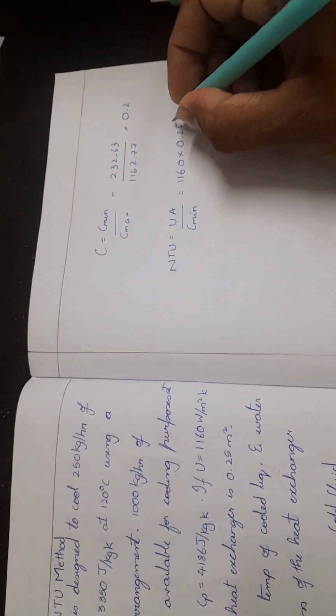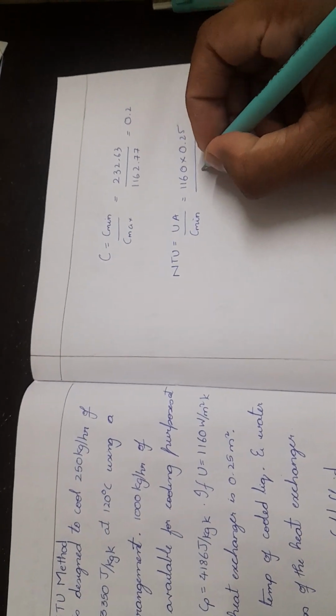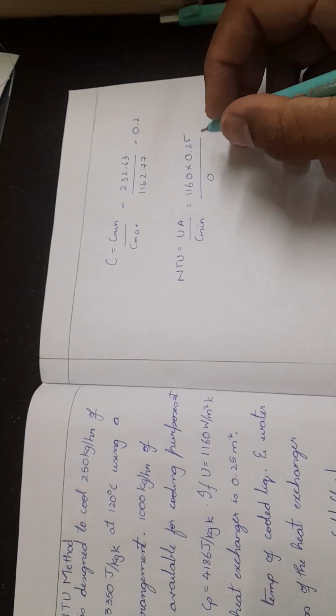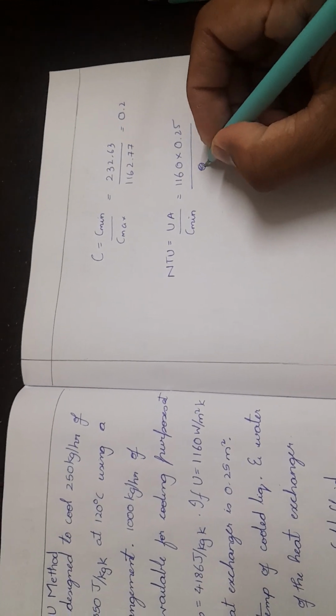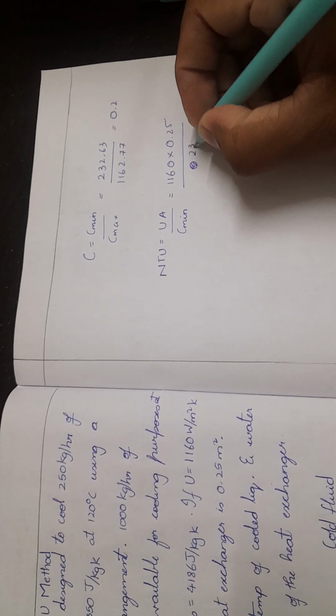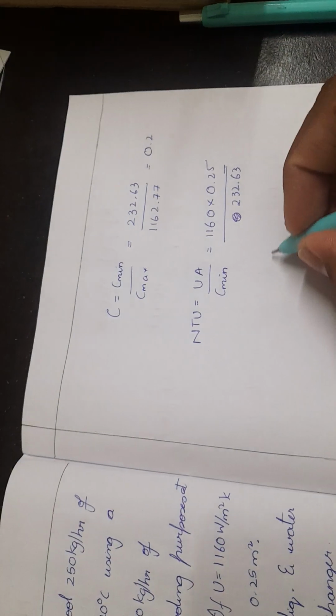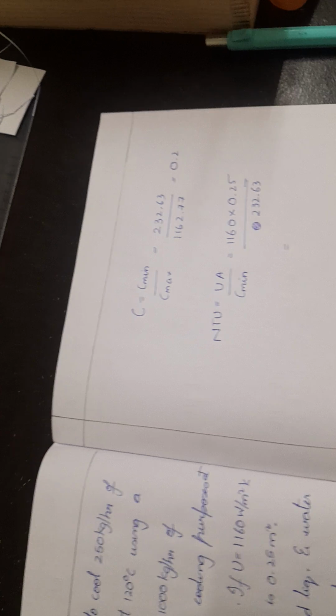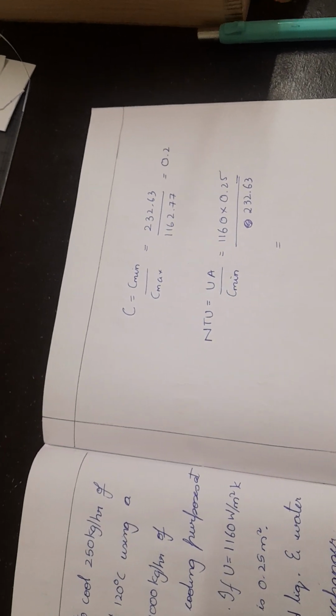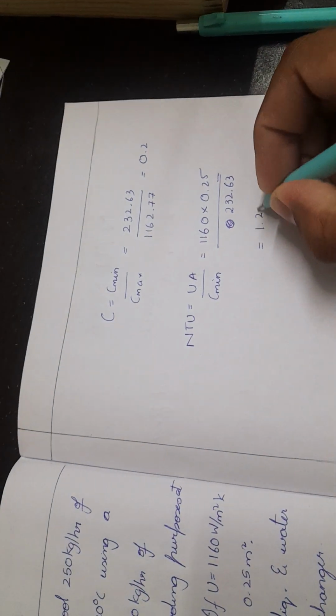The area is given as 0.25 meters square, and C minimum is 232.63. Now plugging in all these values, we would be getting it as 1.25.